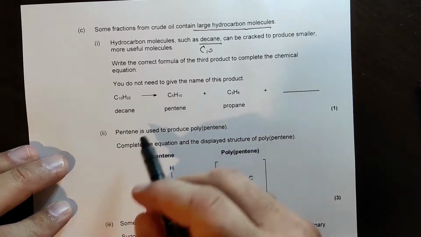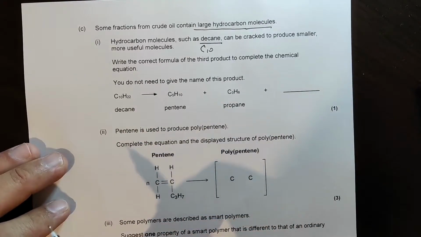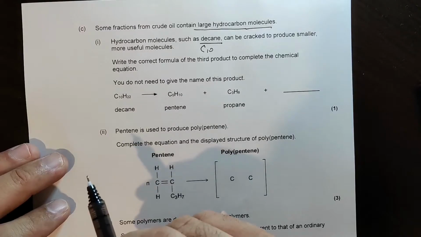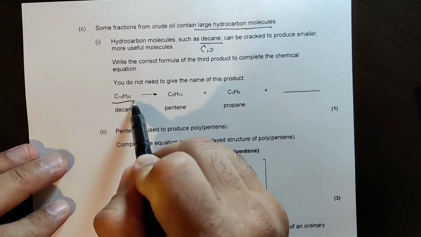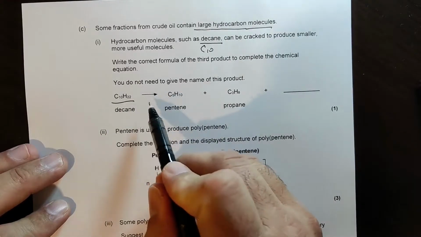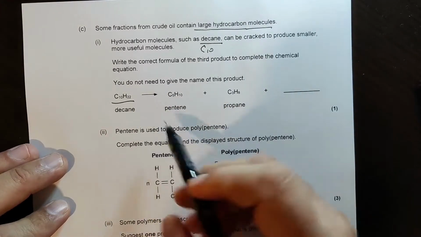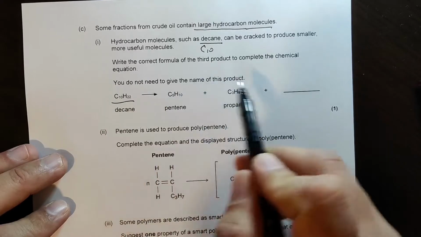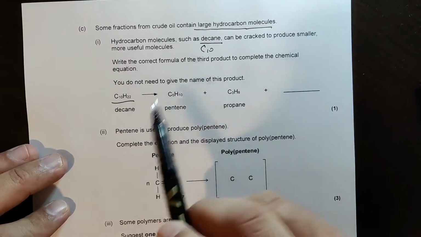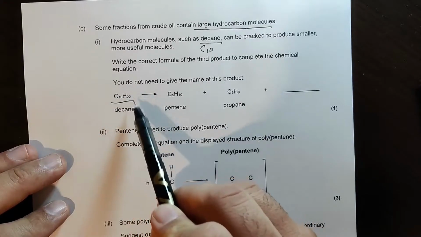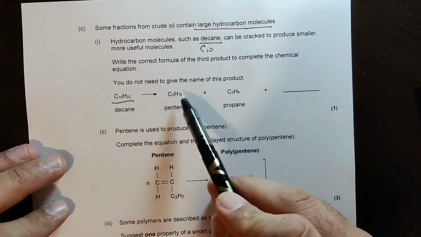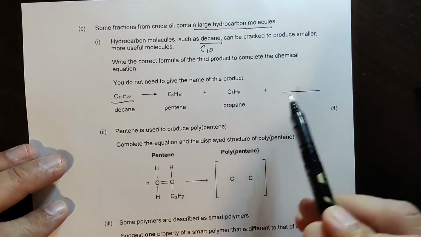So you have decane. Remember that the law of conservation of mass tells us that whatever amount goes into the reaction, that's your reactants, after the arrow you get your products. It will be the same amount that you put into the reactant. The amount of reactants will always be the same amount of products that you end up with.